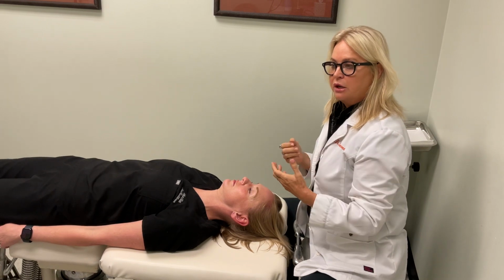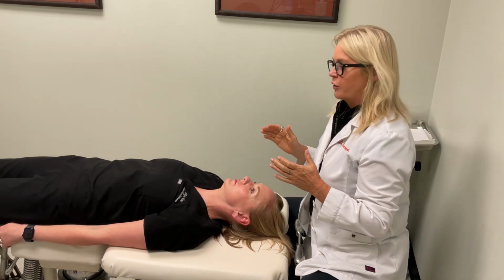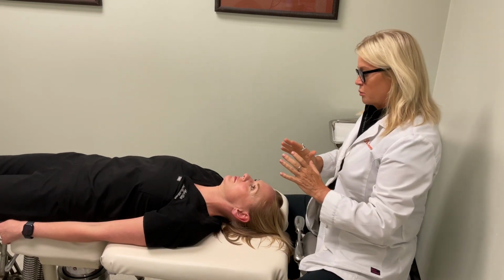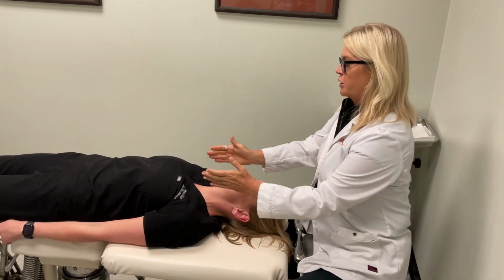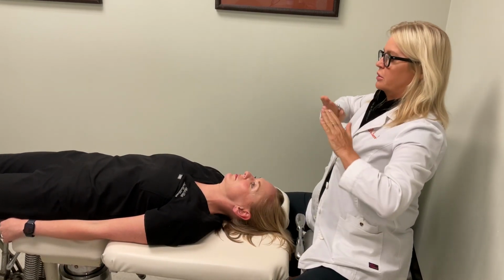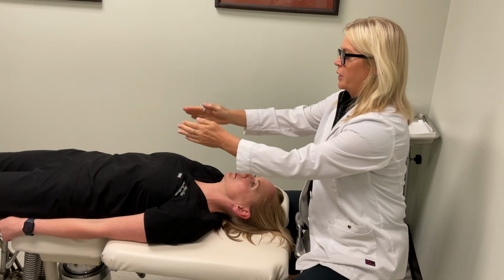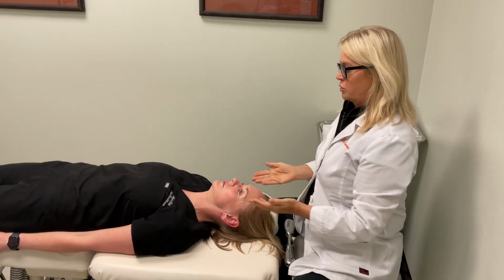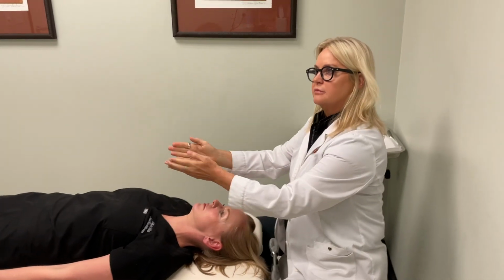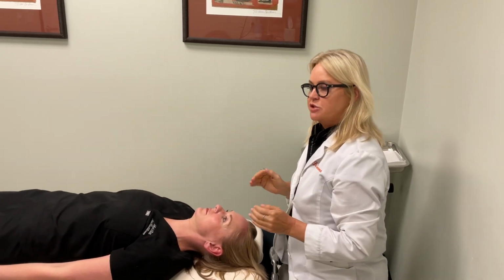Cerebral meaning the brain, spinal meaning the spinal cord, right? So you have this flow of cerebrospinal fluid bathes the brain, goes down the spinal cord, bathes the sacrum, comes back up, and it's this flow. And it has its own timing.